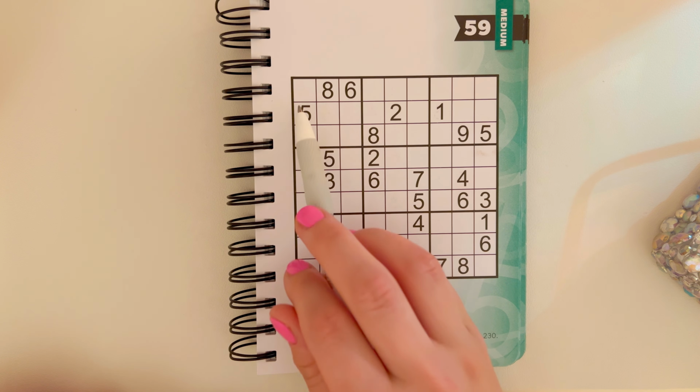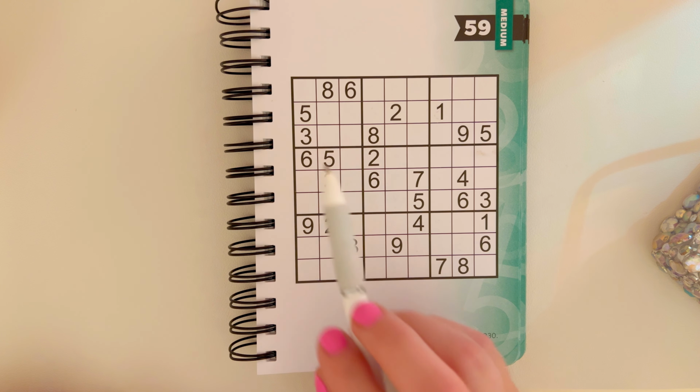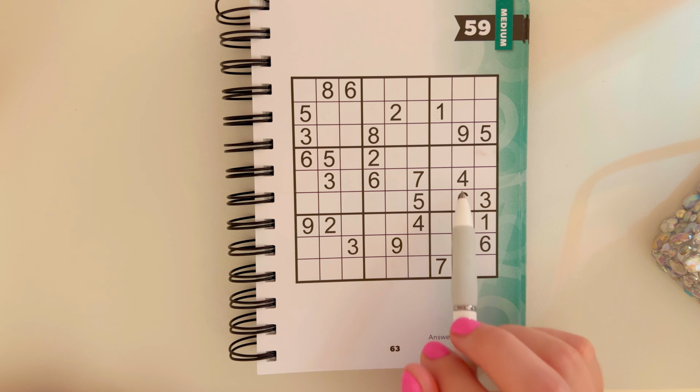So, let's look at this box right here. This box has an 8, a 6, a 5, and a 3. So Sudoku has numbers 1 through 9. As you can see, the whole game board has 1, 2, 3, 4, 5, 6, 7, 8, and 9.